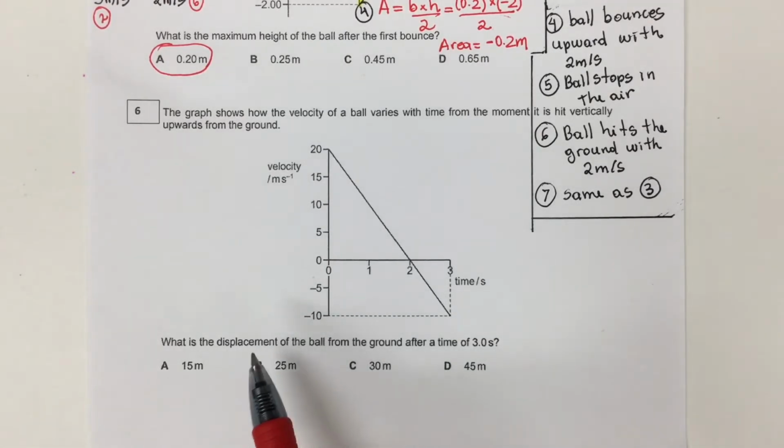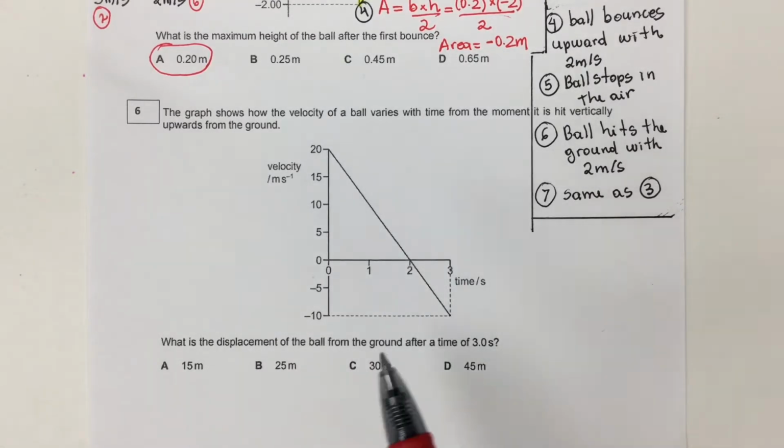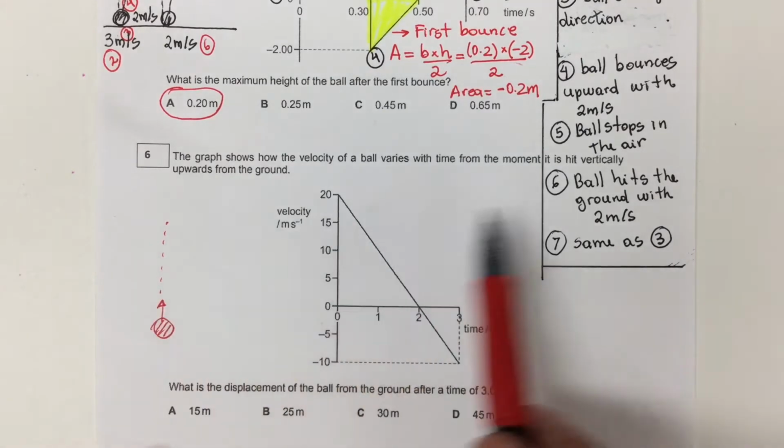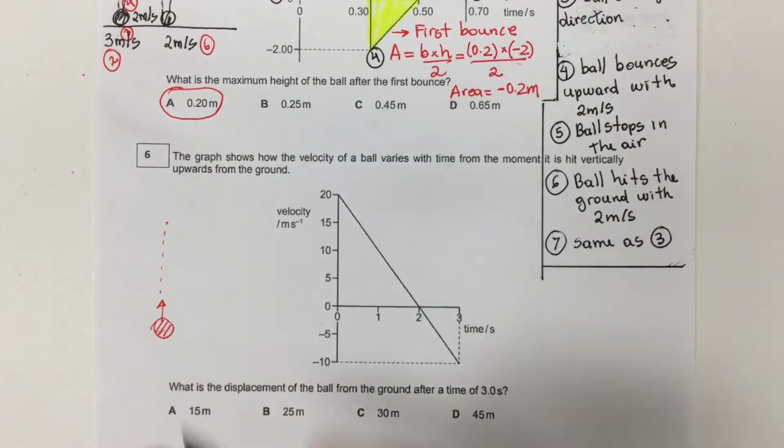But because it's asking for displacement, we need to take into consideration the sign of each area that we are going to calculate here. Now, in this case, the ball is being thrown vertically upward from the ground.